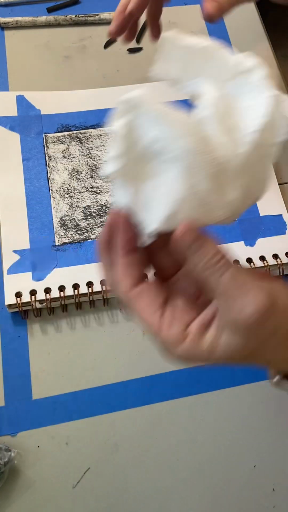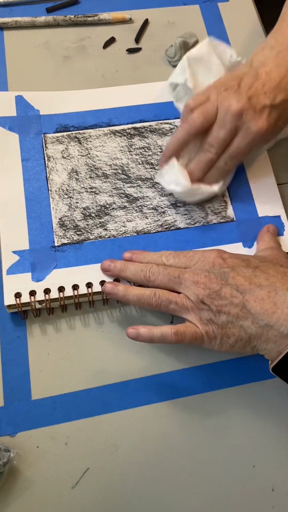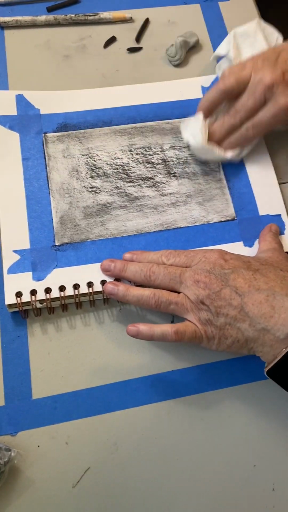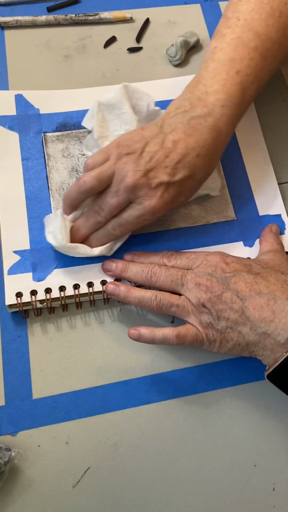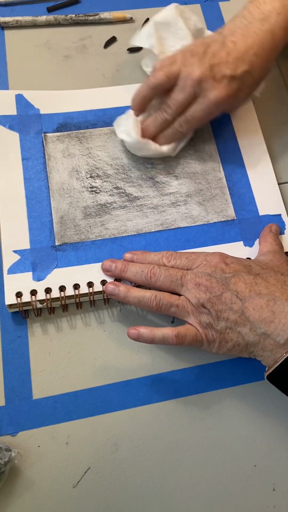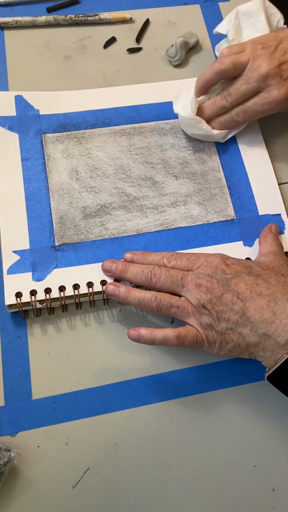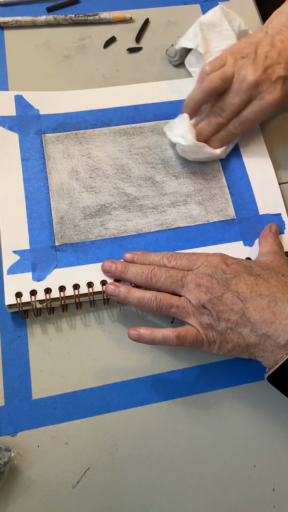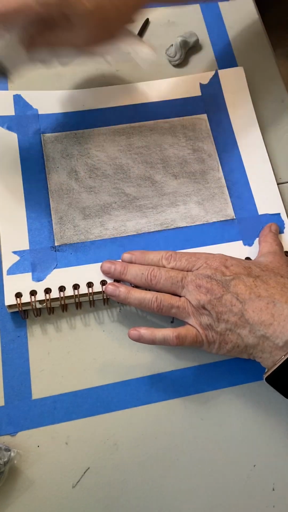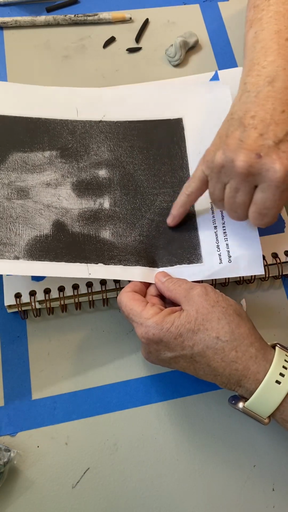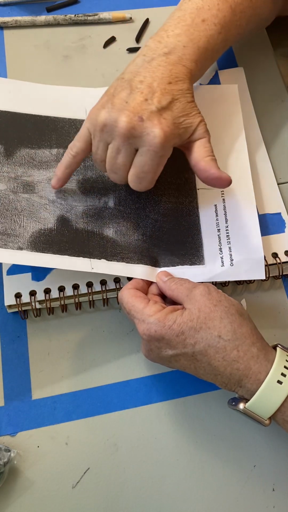And then I'm just taking this paper towel, and I'm going to blend all of that in. What I'm trying to do now is get the middle ground on the image. We're really dealing with a lot about values today. And so we're looking for the middle value. So when I look at this, here's my blackest black. She is my lightest light.